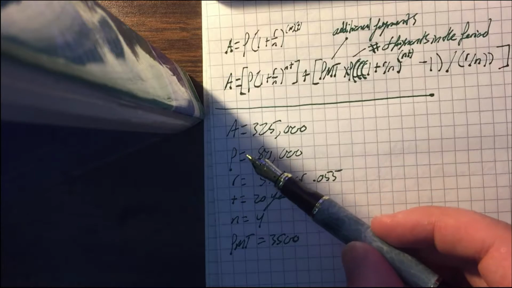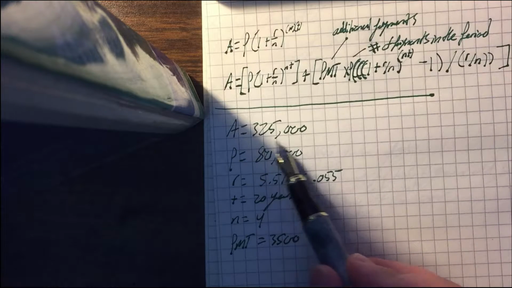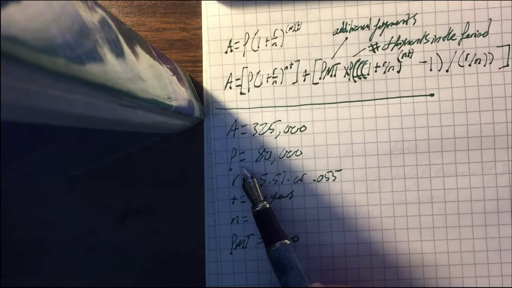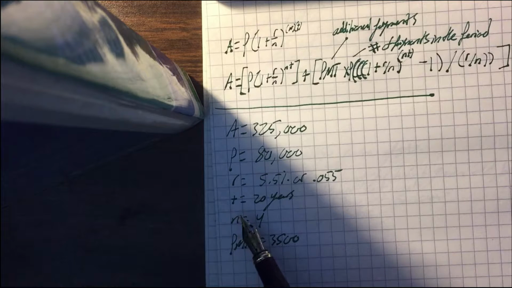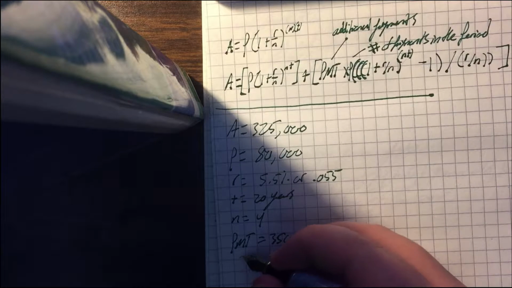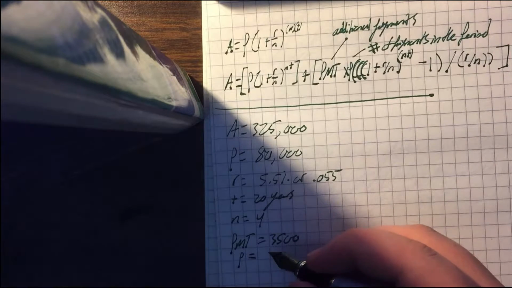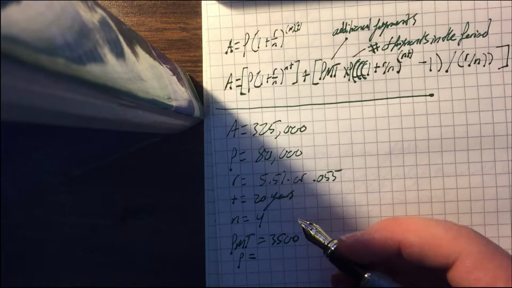So with that first question, she wants to have a total of $325,000, and by doing that, she wants to put in $80,000 as a principal, the rate of 5.5% or decimal 0.055. The term over 20 years, and she's doing it quarterly, so our N is 4, and our PMT, she's adding this much money per year, which leaves only that little p variable.